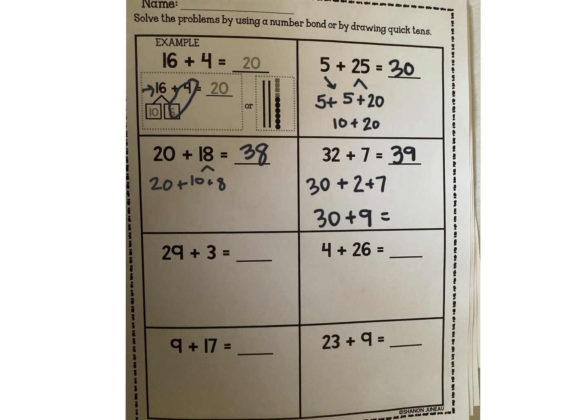Okay. 29 plus 3. If I wanted to make this a 10 friend, what is 9's 10 friend? It's 1. So if I take 1 as one part of 3, the other part would be 2. So 29 plus 1 plus 2, that equals 30, because I'm going to put these two together, plus 2. So what is 30 plus 2? It's 32. Excellent.